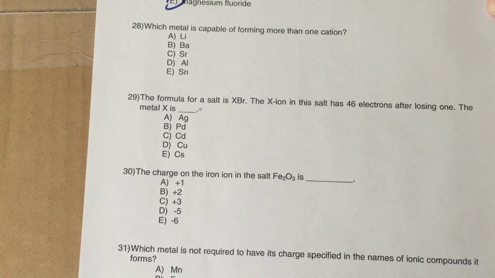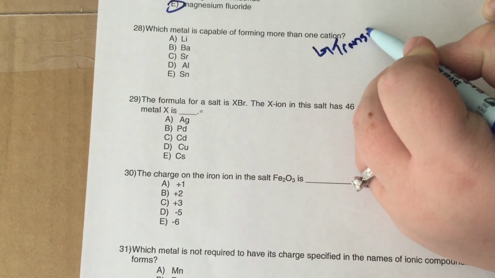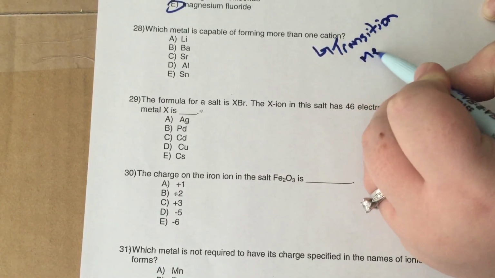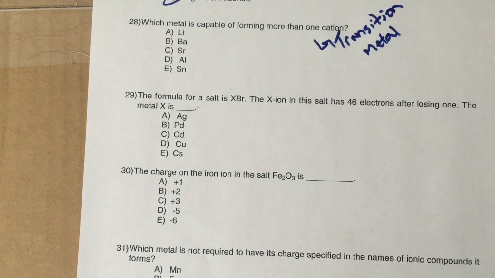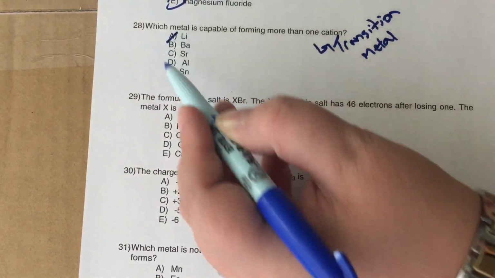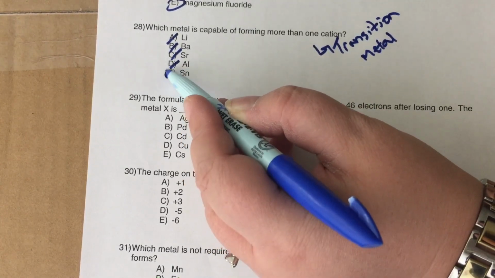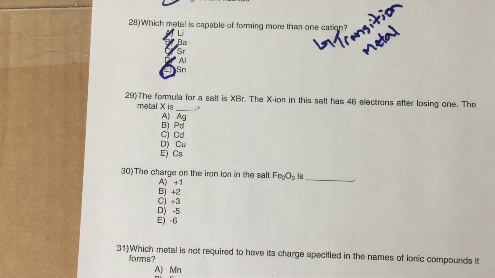Which metal is capable of forming more than one cation? That means we are dealing with a transition metal, because those are the ones that change their charge. So now we go ahead and look at them. You've got to look at the periodic table. Lithium, no. Barium, no. Strontium, no. Aluminum, no. Tin, oh, right there. There it is. Letter E.